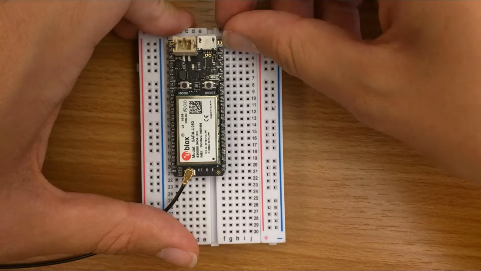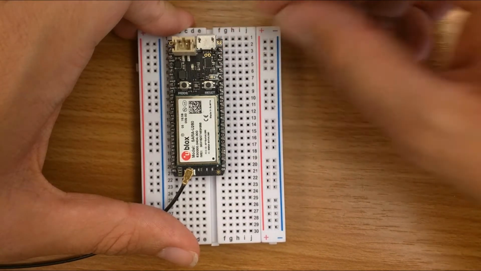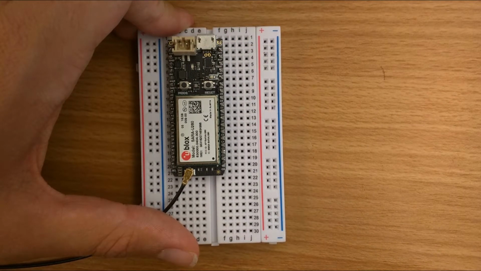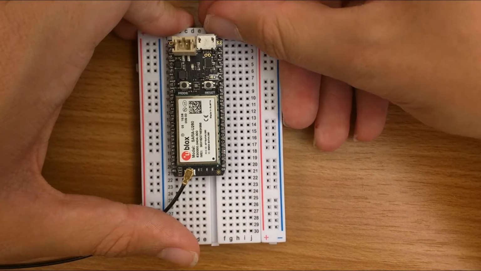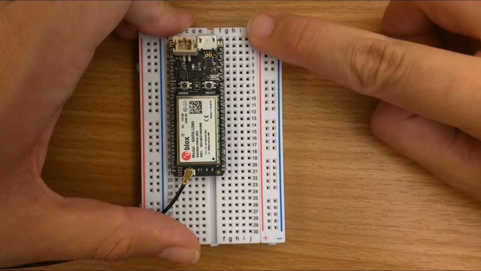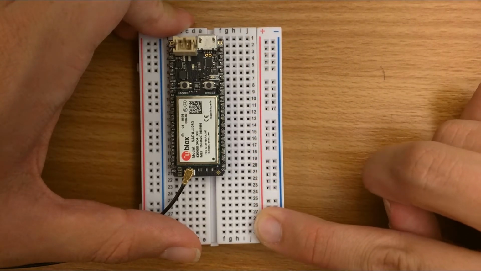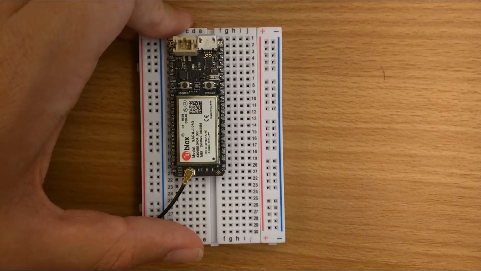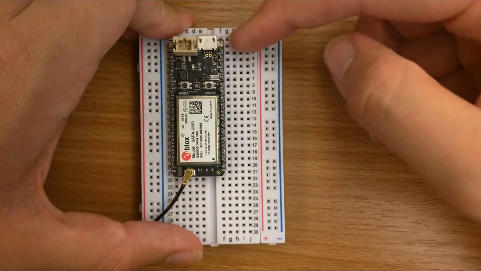I want to make sure that I have a bunch that are available in the same row. That's because in the breadboard anything that's plugged into the same row is connected, and anything that's plugged into the same column is not. So if you want to hook 2 things together, you just plug them into the same row.